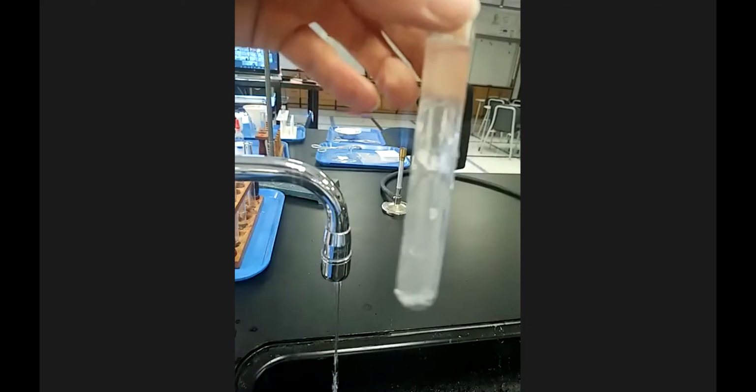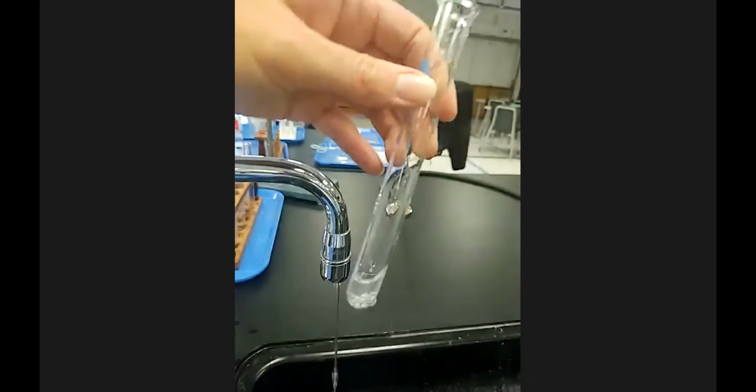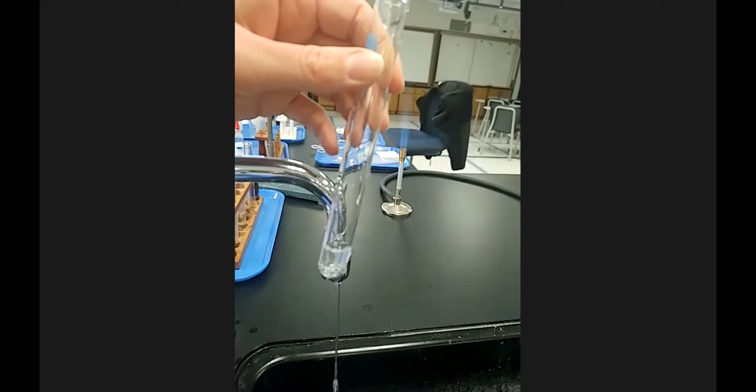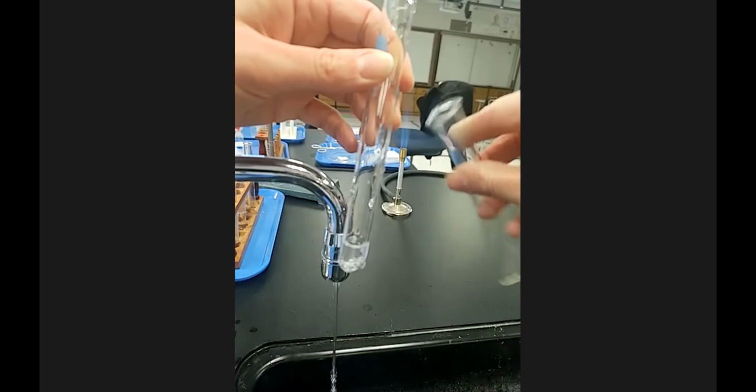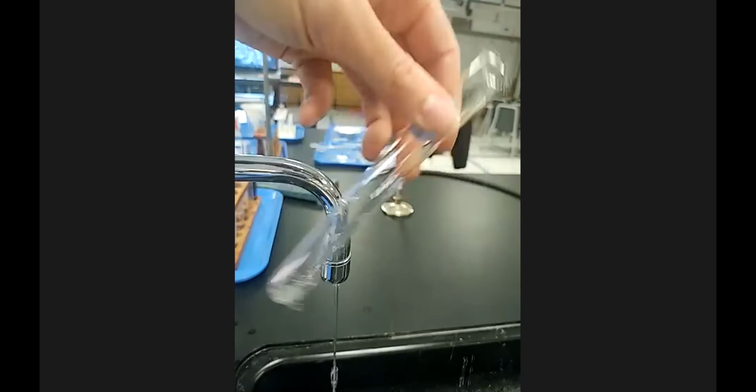So I'm going to do this a couple times to kind of wash and rinse the solid and just pour it off, but not enough. Like I'm not angling it. Let me grab a different test tube. I'm not angling it all the way down. I'm just kind of doing it horizontal. You can do that a couple times to dilute the acid, pour most of the liquid off.